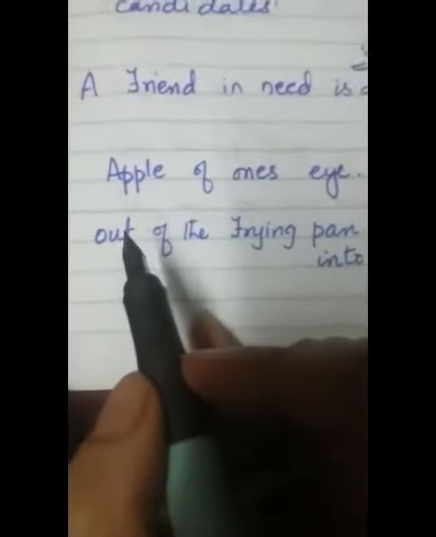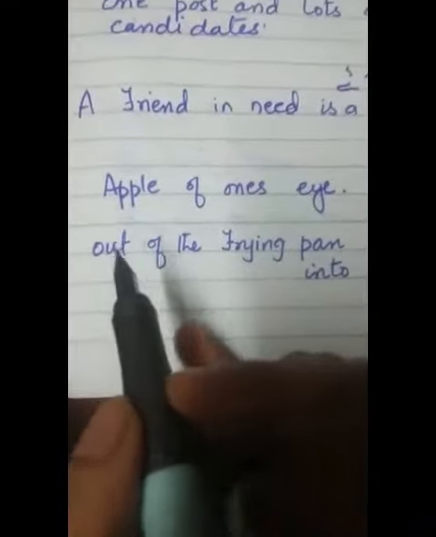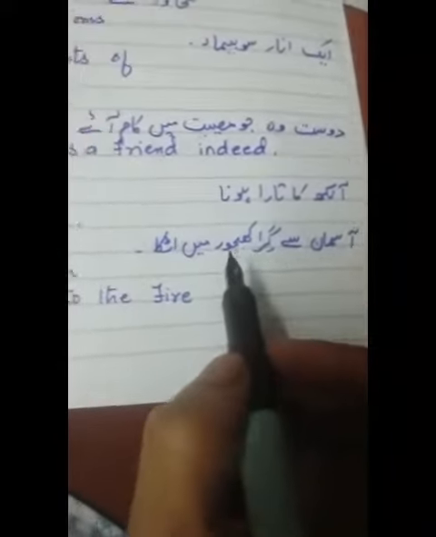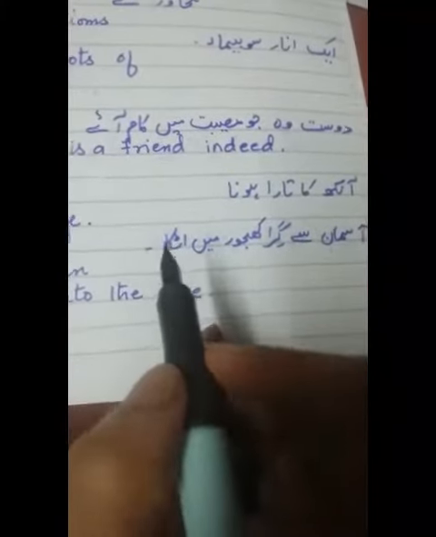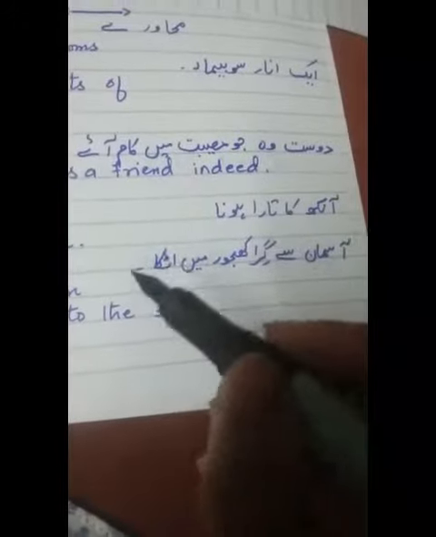Another idiom in English, out of the frying pan into the fire. आसमान से गिरा खजूर में अटका. It means jump into another difficulty. These are some Urdu idioms with their English meanings.